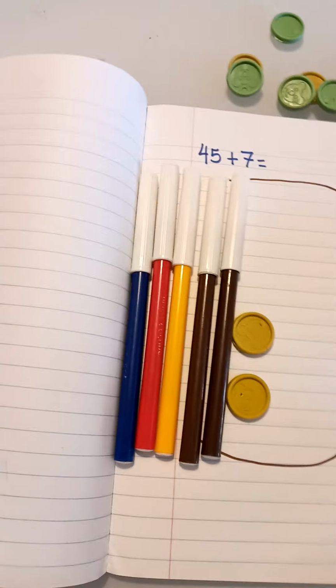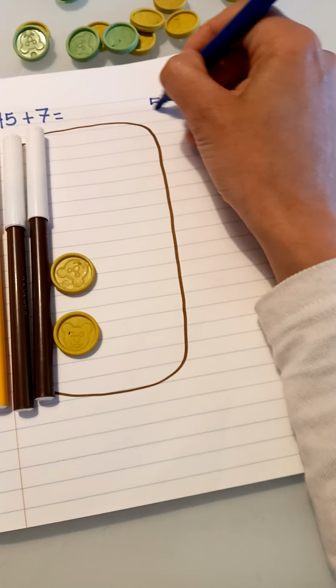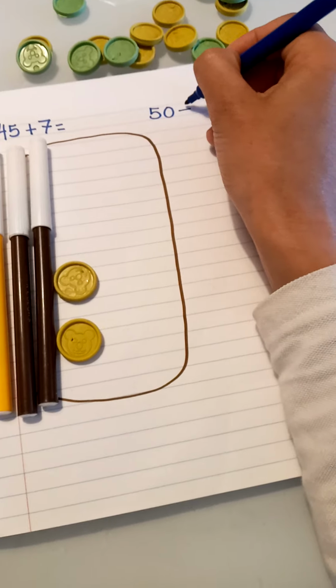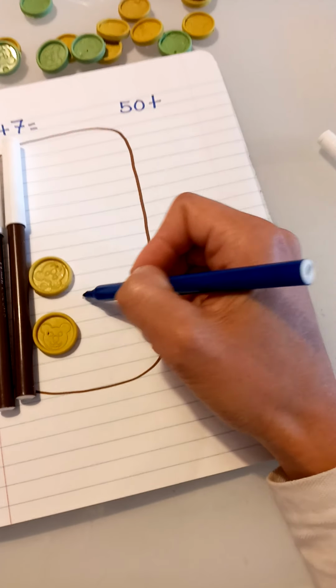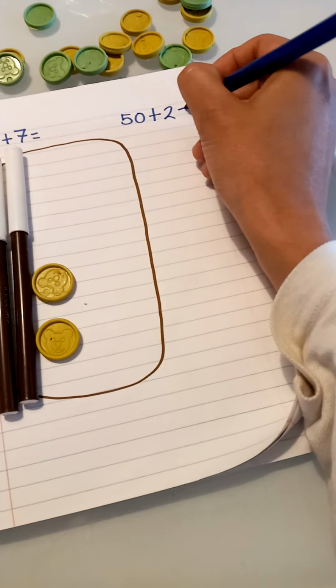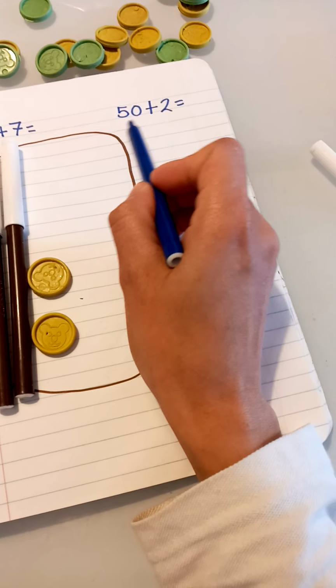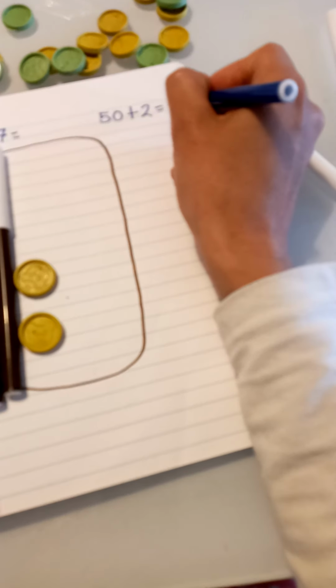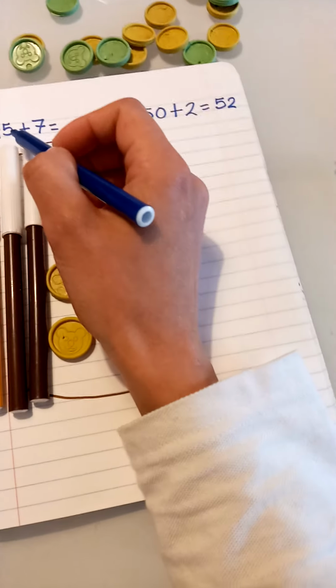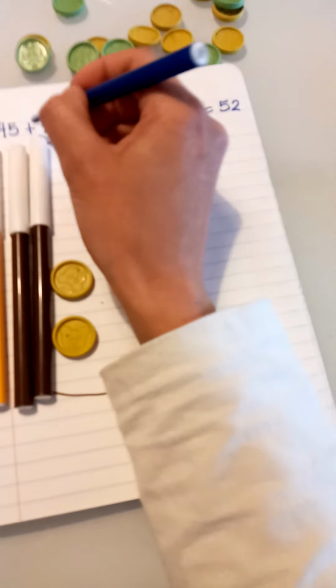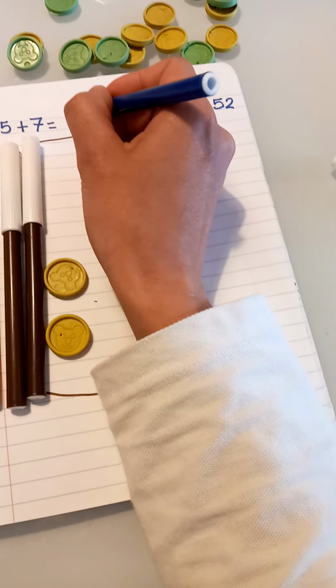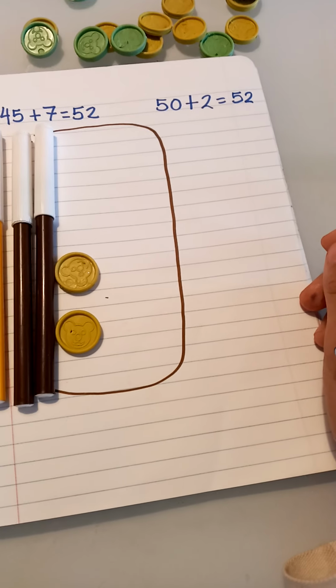So I'm gonna write my new number sentence. So 5 10s is 50 plus the 2 extra ones is equal to 52. So 45 plus 7 is 52. Okay?